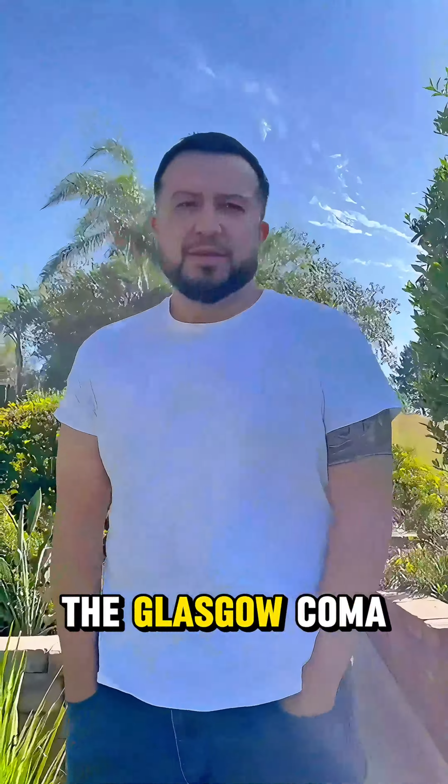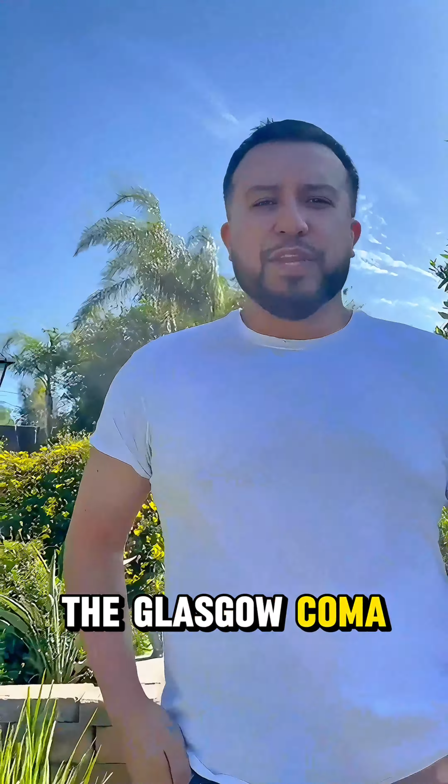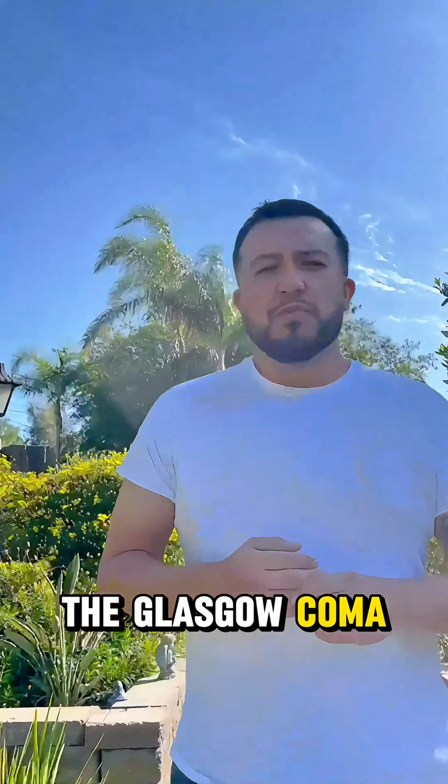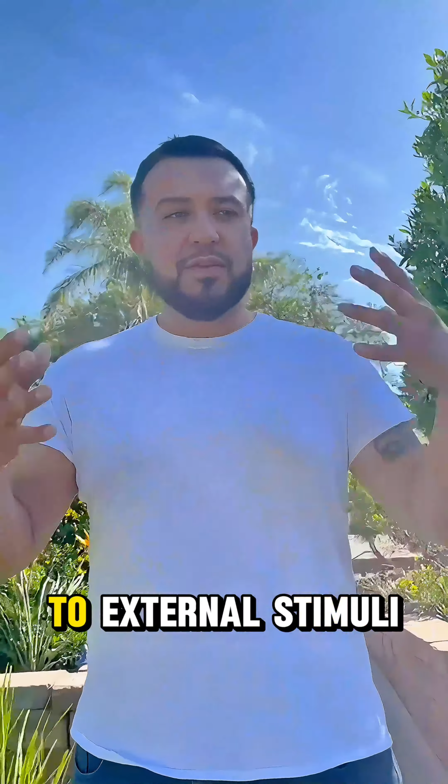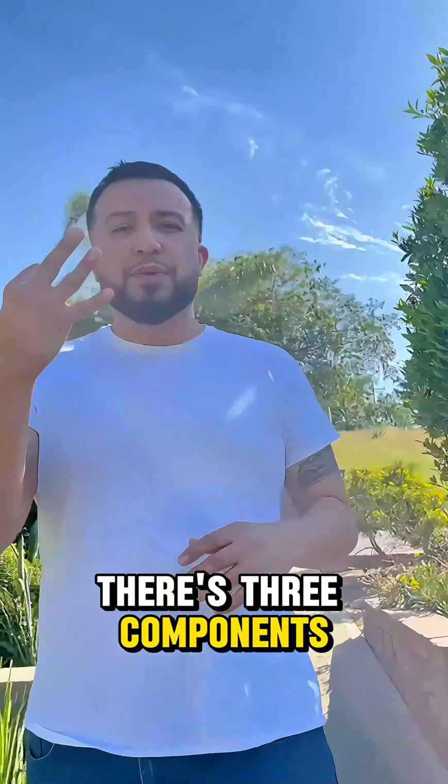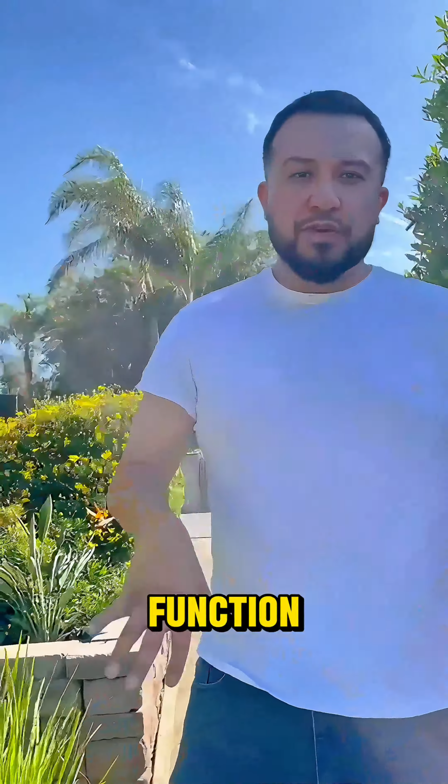What's the Glasgow Coma Scale? The Glasgow Coma Scale is an assessment tool that we use to verify the patient's neurological activity and to see how deep into a coma they are, how reactive the nervous system is to external stimuli. There are three components that we assess: your eye-opening ability, your verbal ability, and your motor function.